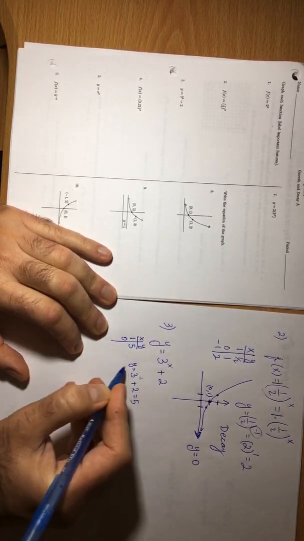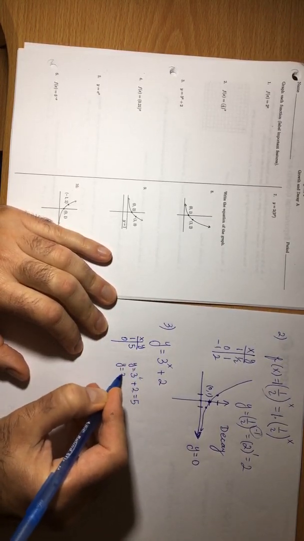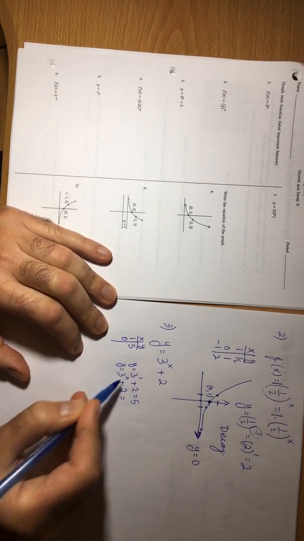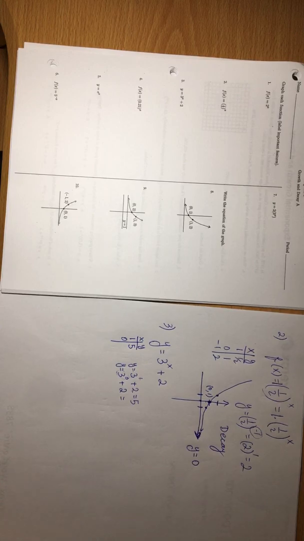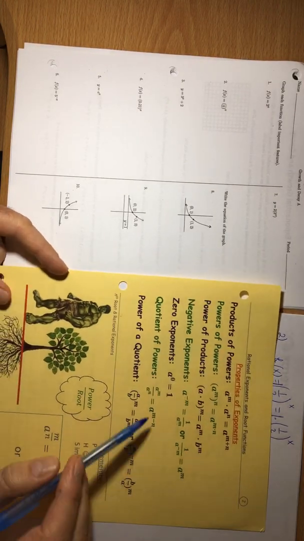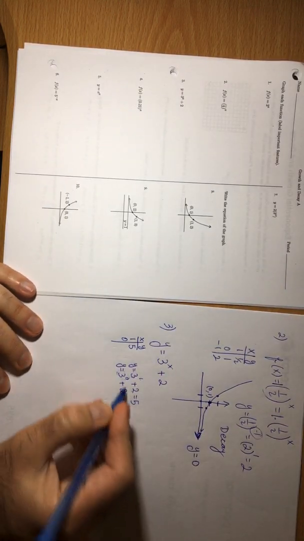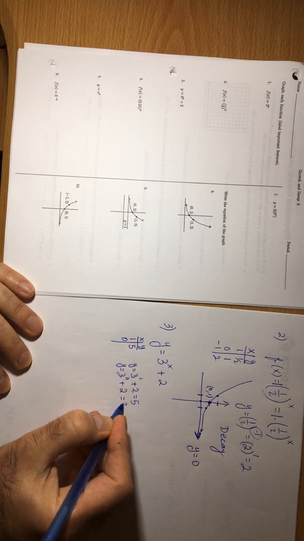What if x is 0? So 3 to the power of 0 plus 2. What is anything to the power of 0? Again, we're going back to the last unit. Remember, anything to the power of 0 is 1. So 3 to the power of 0 is 1. 1 plus 2 is 3.